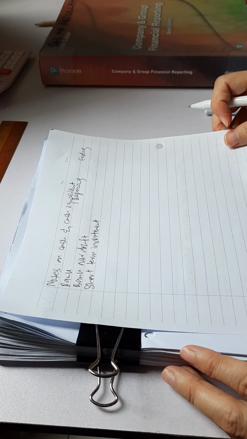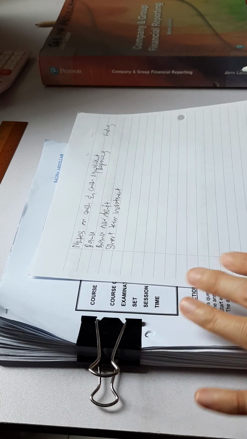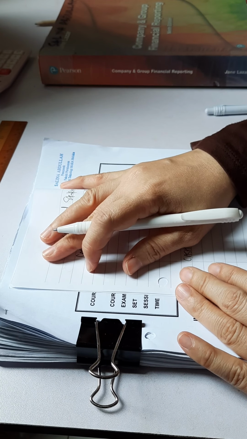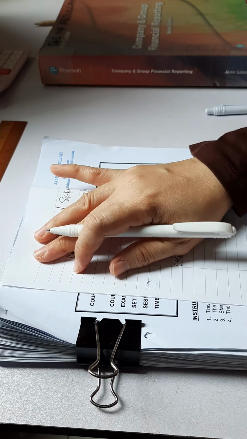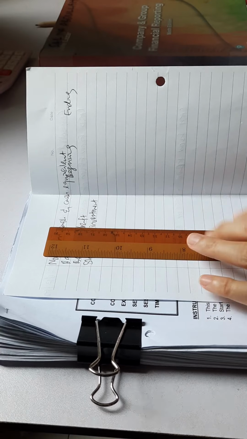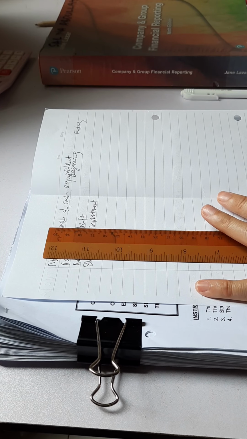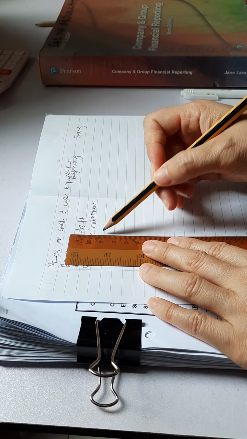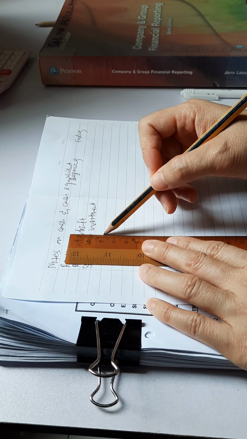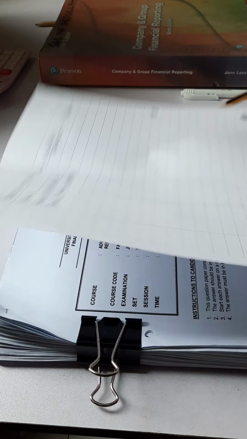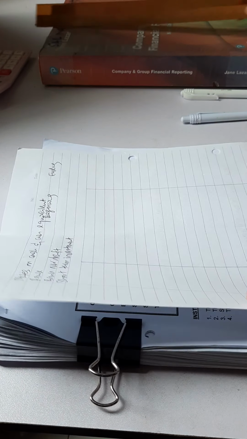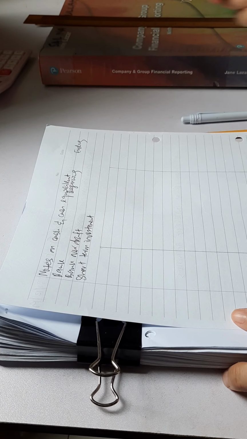Normally after that you need to prepare workings. What I always do to make it easier for you to prepare workings is flip this paper into two. Then you take your ruler and draw a line from up here until the end, and then you draw another line in the second part of the paper. So you can straight away write workings here.